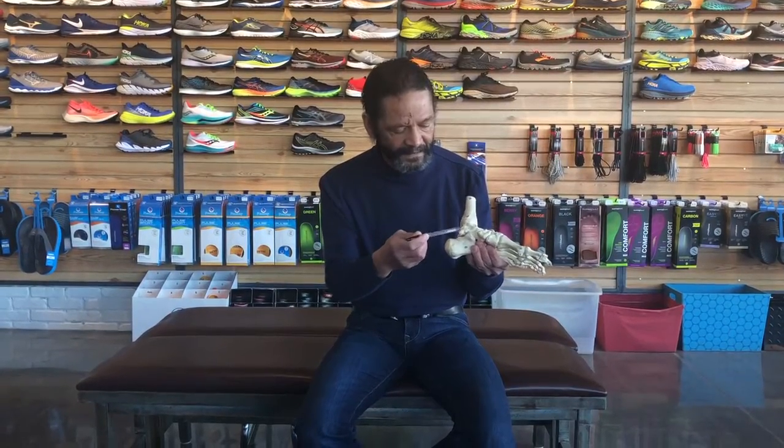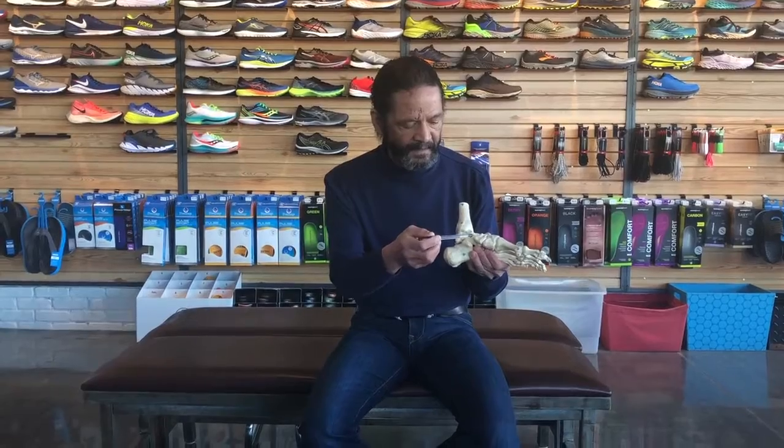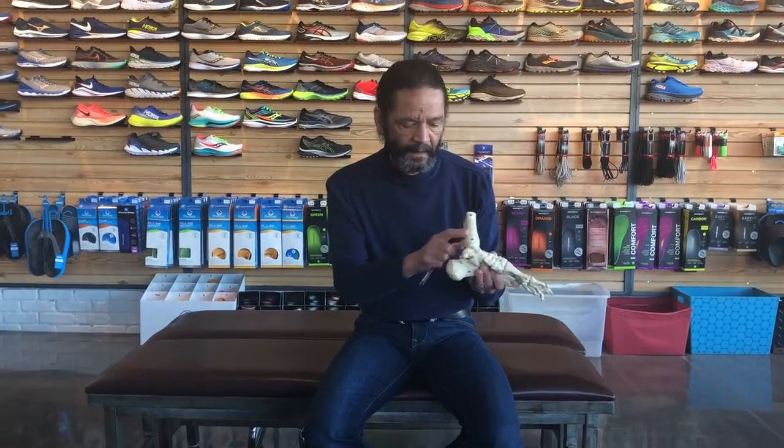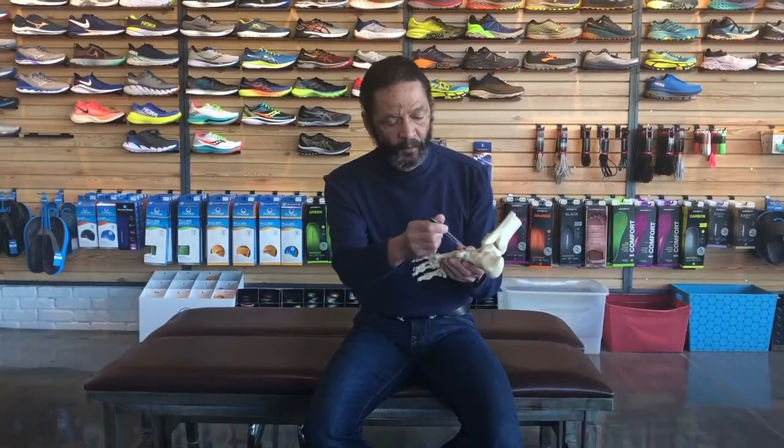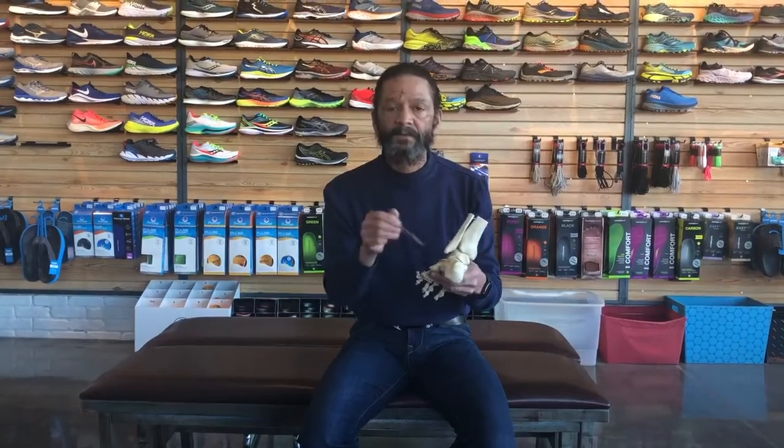So the bones in the foot that are most important with running and walking are one, the calcaneus, two, the talus, three, the navicular, and four, the cuboid. Why are those bones important? Those bones are important because they are related to what happens during pronation and supination.